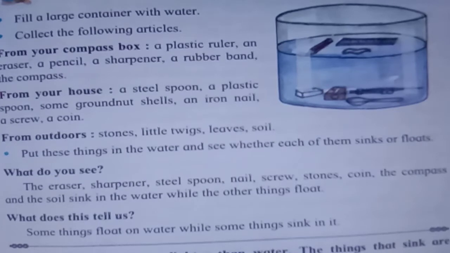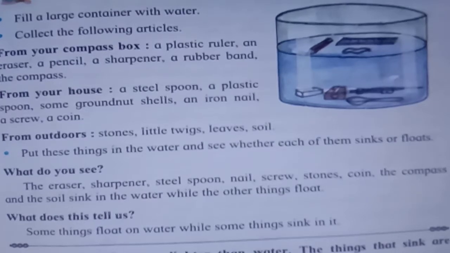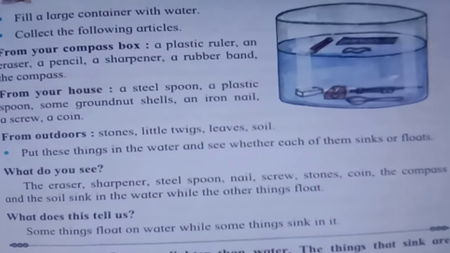See here in the picture. Fill a large container with water. Collect the following articles. From your compass box: a plastic ruler, that means a scale, an eraser, a pencil, a sharpener, a rubber band, the compass.